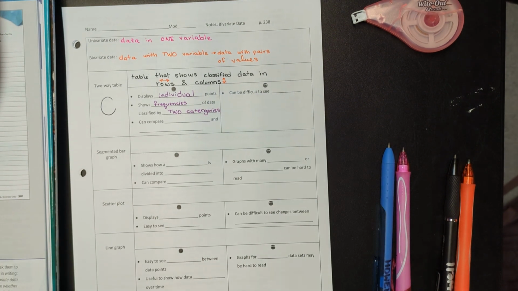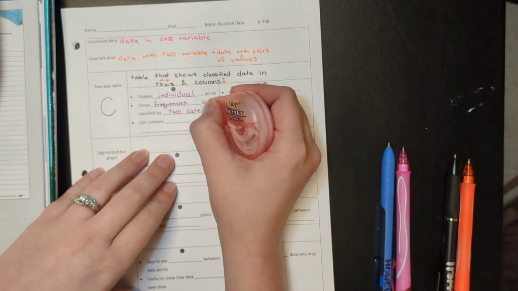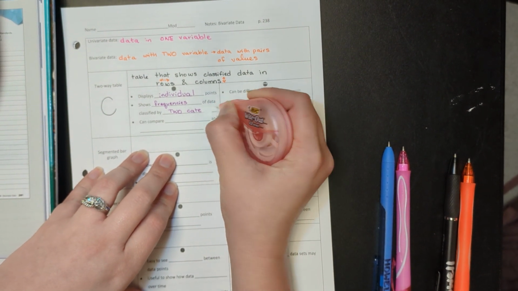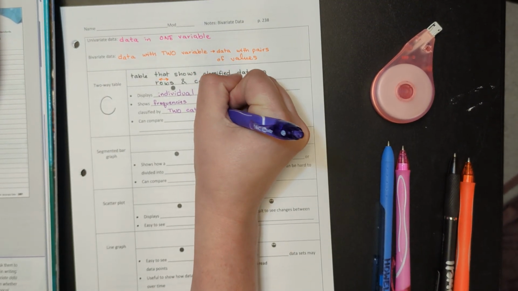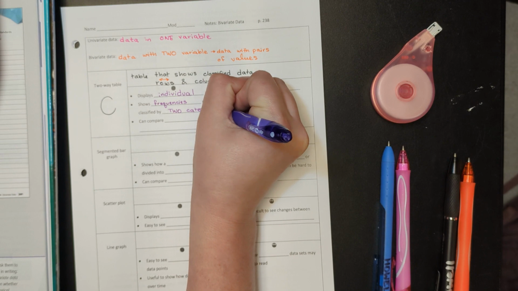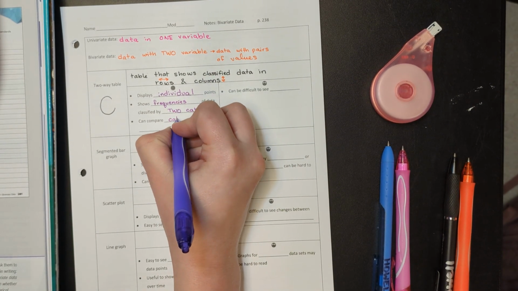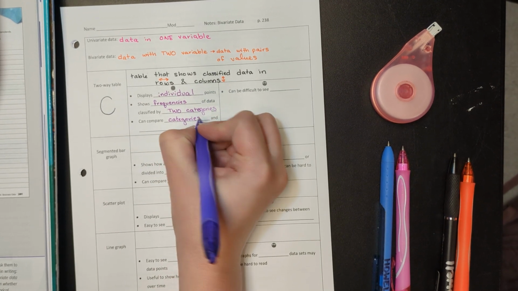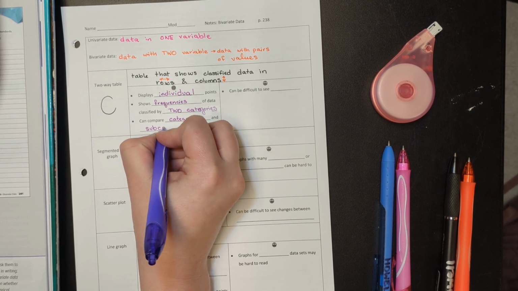There you go. Did I spell it right? No, I did not. Gosh. And it can compare categories and subcategories.